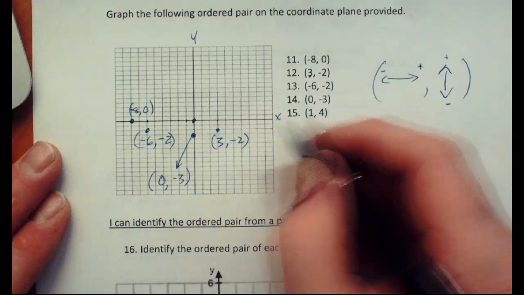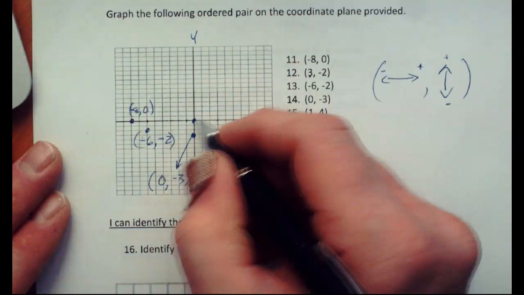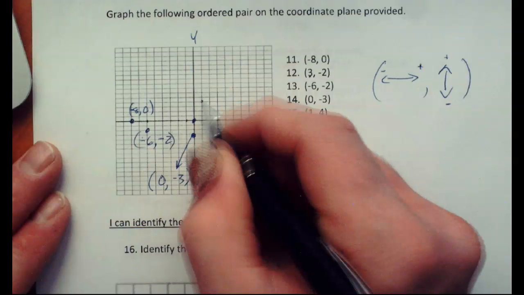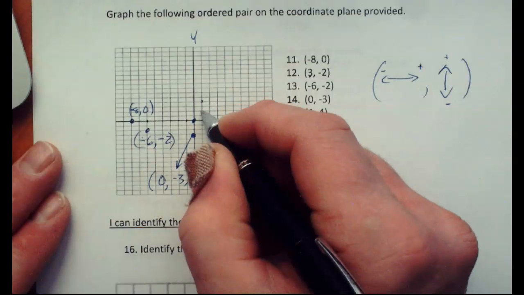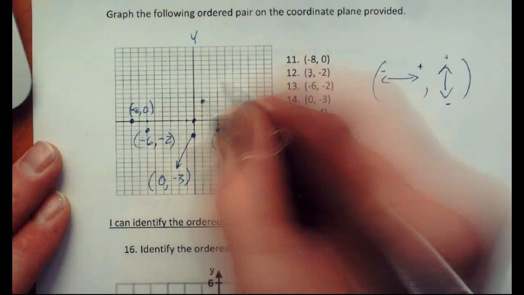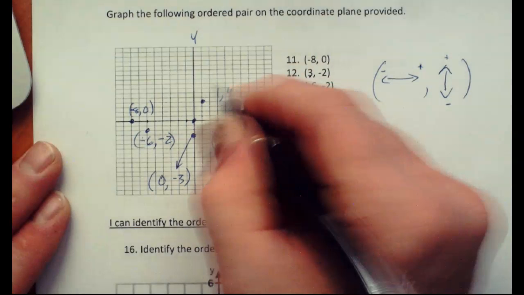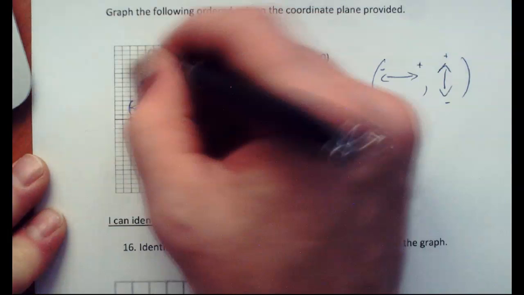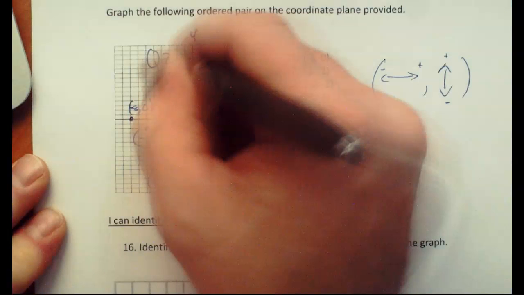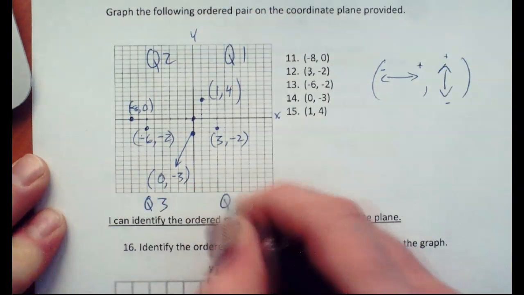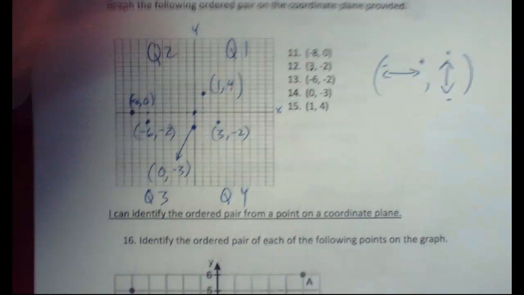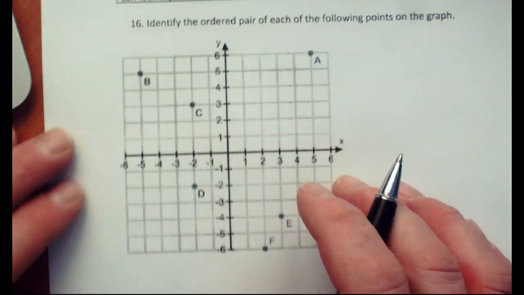And then we have 1, 4. So we go over 1 and up 4. 1, 2, 3, 4. Double check that. 1, 2, 3, 4. Yep. 1 and 4. Again, this is quadrant 1, quadrant 2, quadrant 3, quadrant 4 down here. Just trying to build in as much review as I can. This is an easy unit. We need these points.